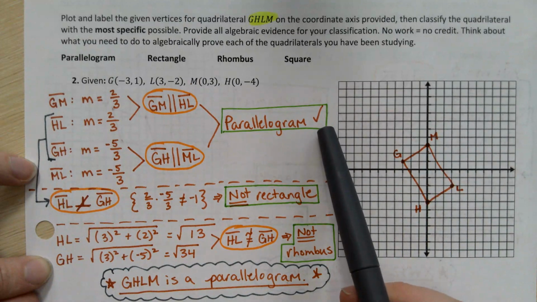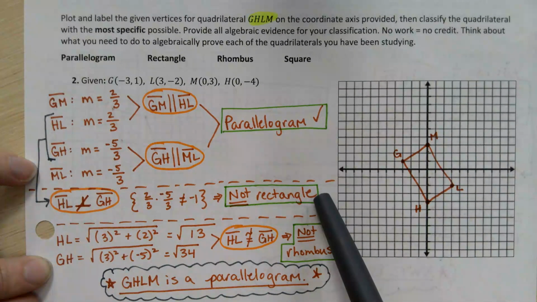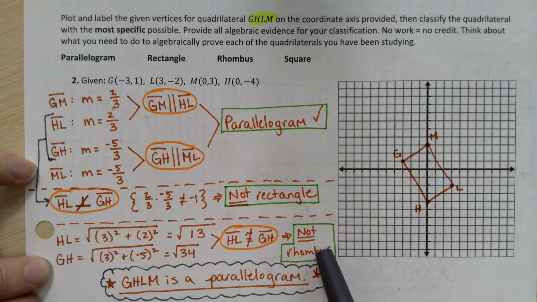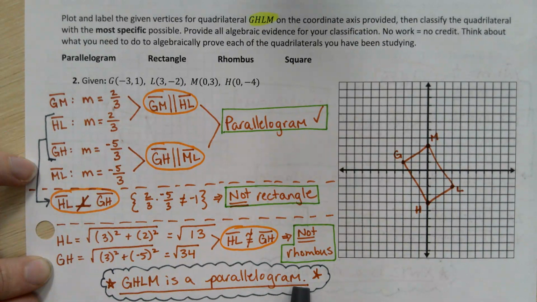So if it is a parallelogram, but it's not a rectangle, and it's not a rhombus, then that means the best that I can do is make a conclusion that GHLM is a parallelogram.